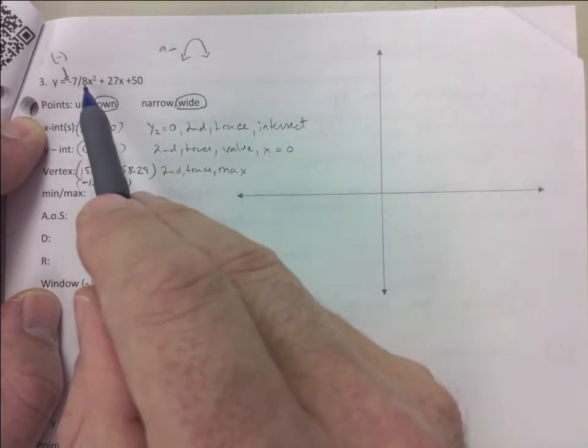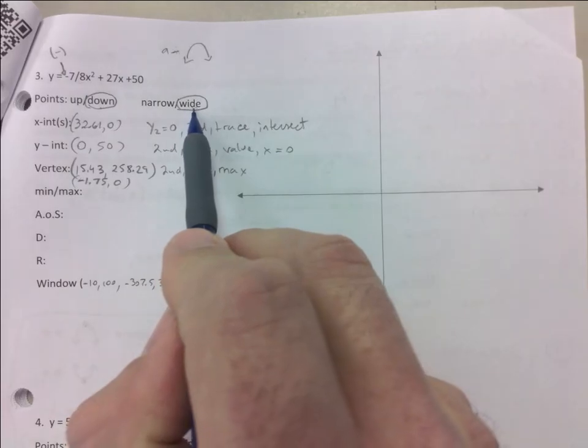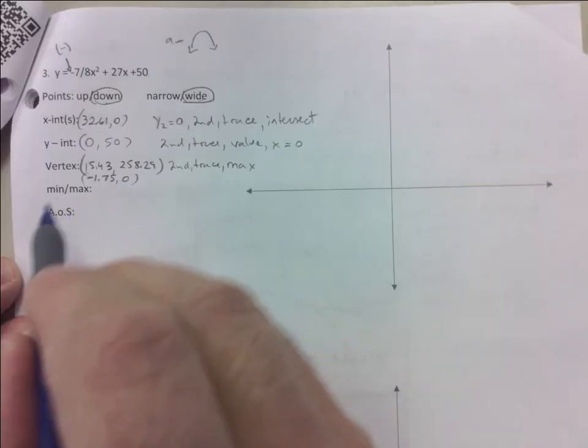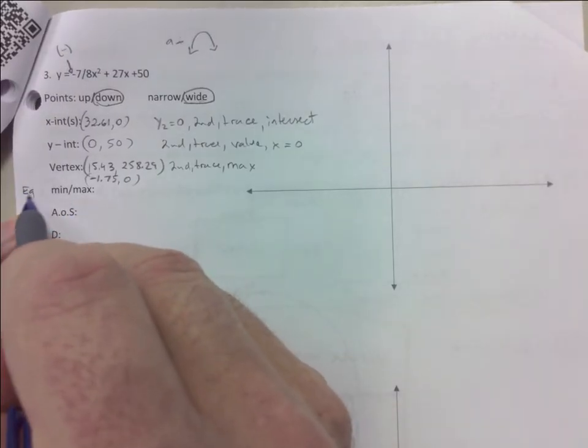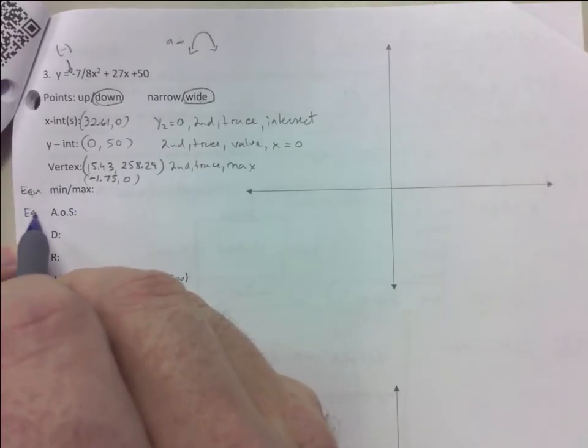0.875 actually, to be specific. That's the actual value of A, so it's a wider curve. Okay. Now, let's answer these ones here. Can you add the equation of min or max, and it's the equation of the axis of symmetry.